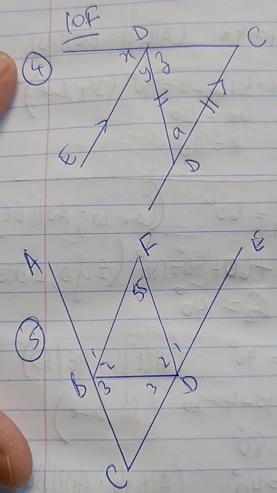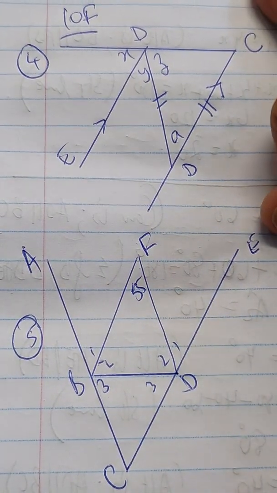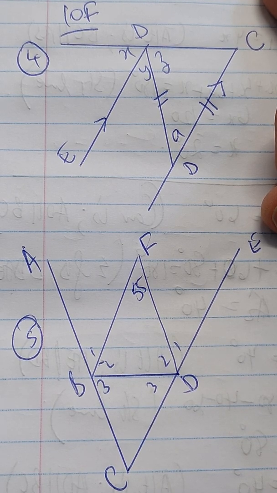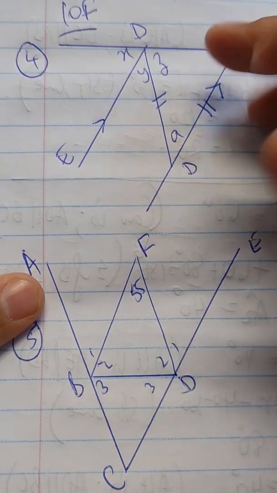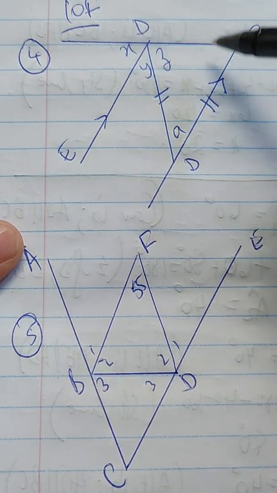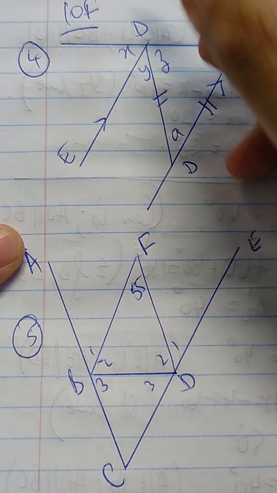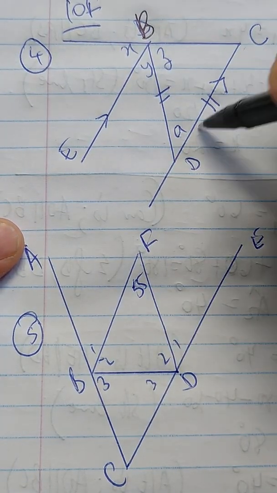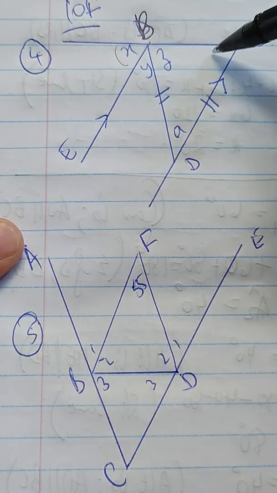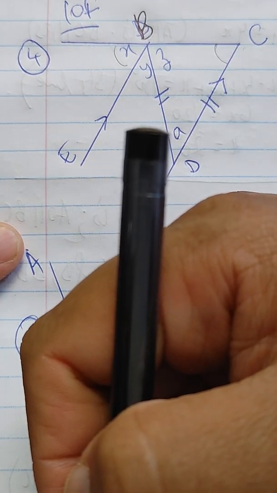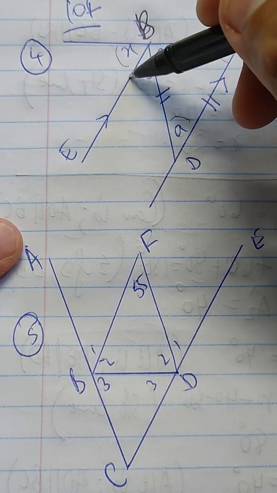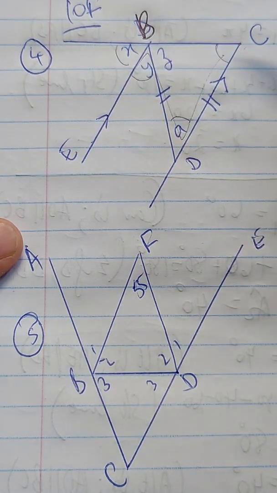Now we're looking at number 4. In number 4, we are told that BE is parallel to CD. If that's the case, then that angle and that angle is the same. There is alternate, this angle and that angle is the same. As you can see, the Z is being formed there.